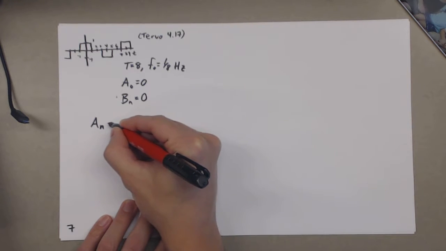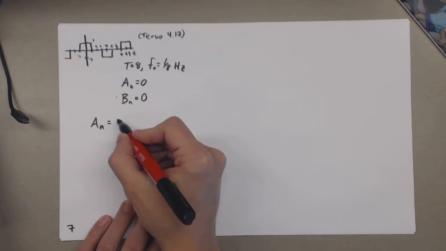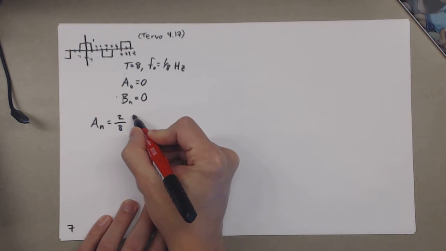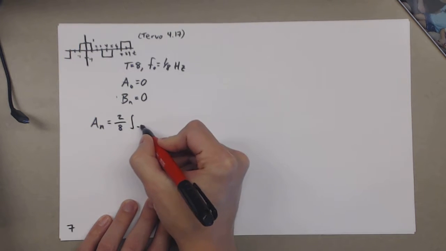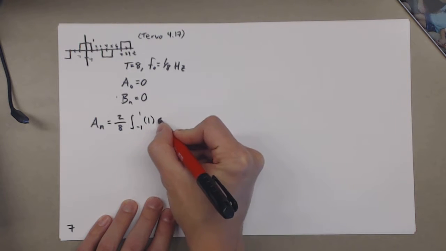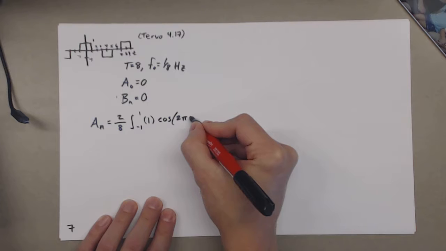And so we can do that just using our equation that we know for finding the A terms, 2 over the period, which is 8, and then we'll want to integrate from -1 to 1, and the function has a value of 1 there, times our cosine from our orthogonal set.